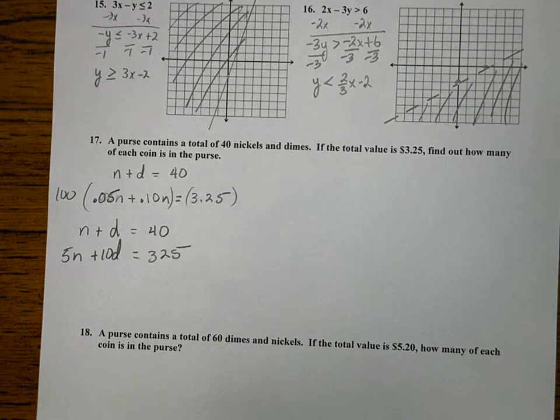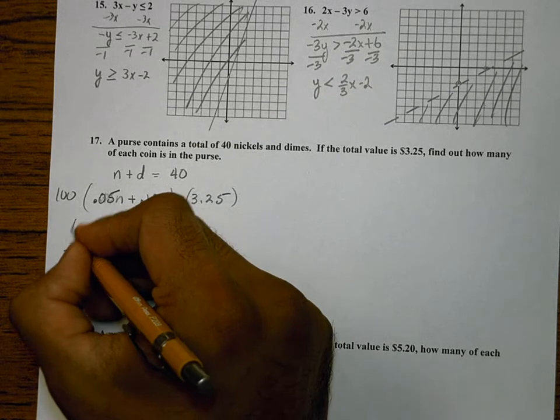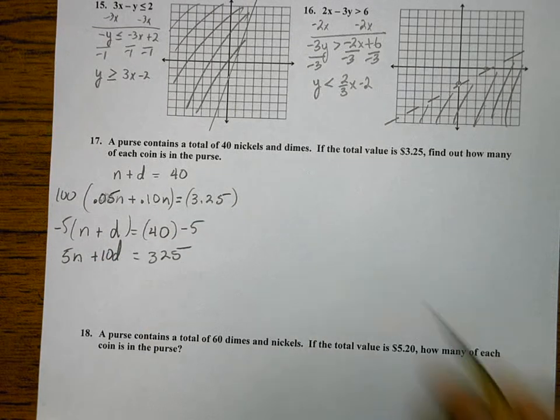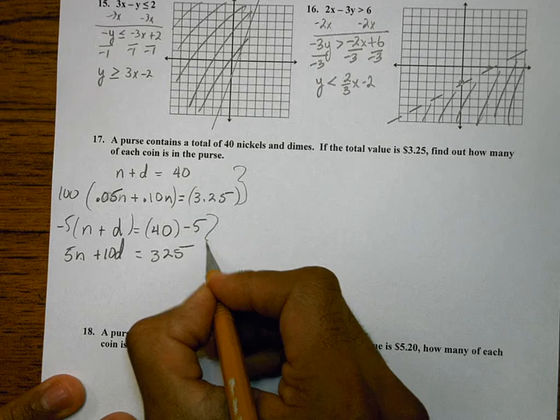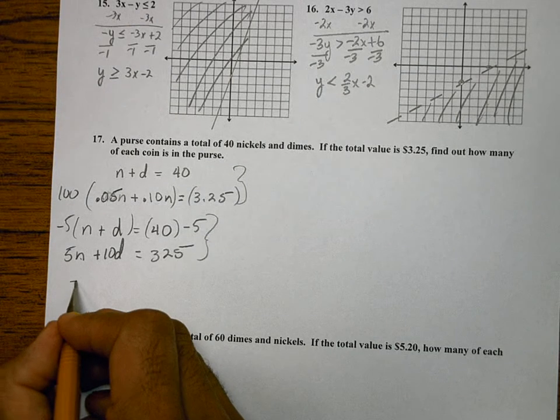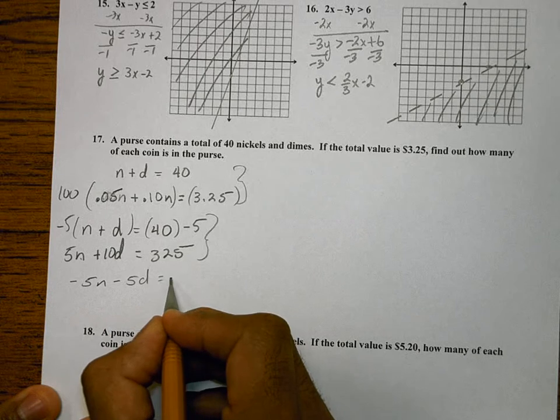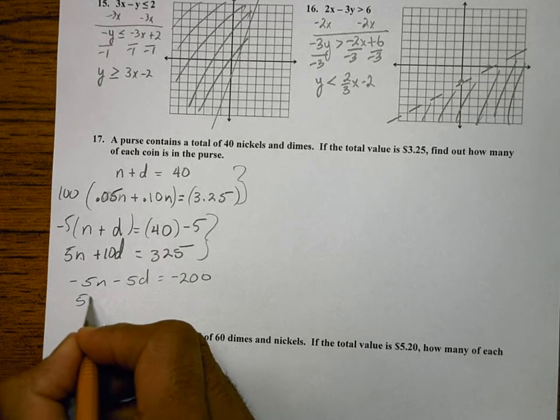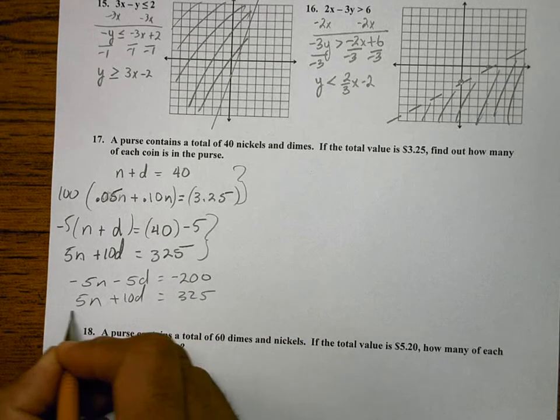I'm going to use elimination for this, so it doesn't matter which one I get rid of. So I'm going to go ahead and do a positive and negative n. Okay, so now let me show what I got on my different equations. I get negative 5n minus 5d equals negative 200, all over 5n plus 10d equals 325.